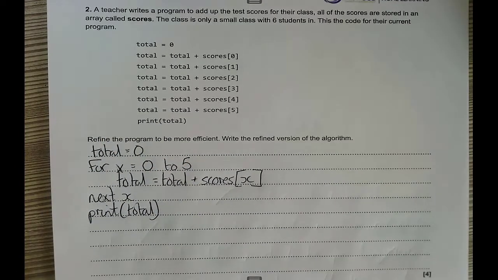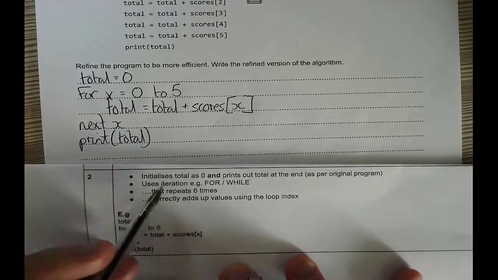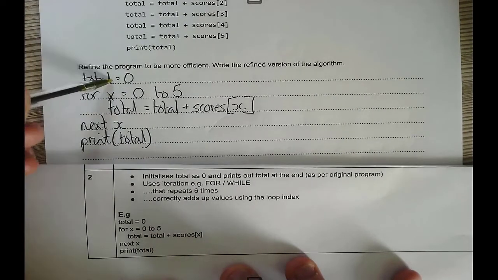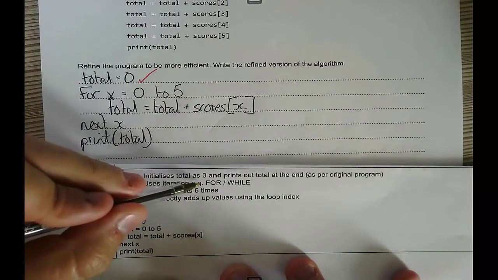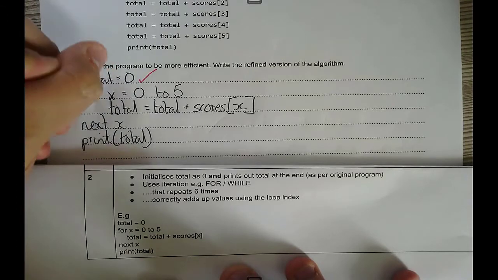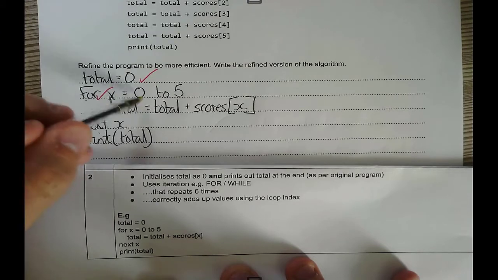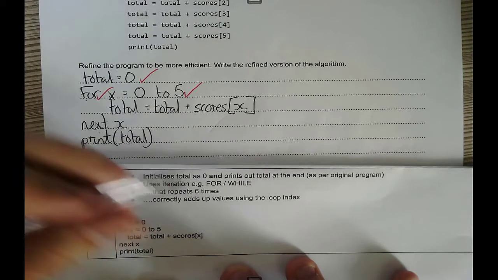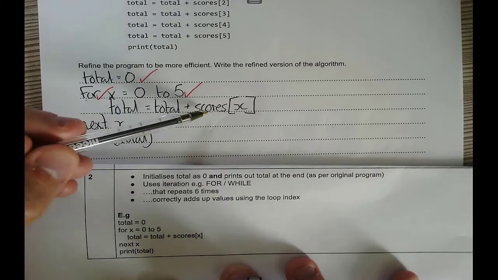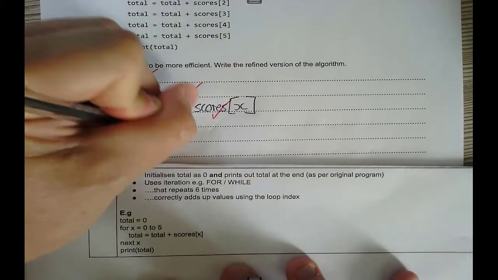So let's have a look at the mark scheme for this one, and then I'm going to show you how it can be done in a different way as well. So we've got one mark here, initializes total as 0 and prints out total at the end. Well, I've done that. Uses iteration, e.g. for or while. Well, I've got a for loop. I'm going to go through how you can do it with a while loop in a second as well. That repeats 6 times. Well, 0 to 5 inclusive is 6 times. Correctly adds up the values using the loop index. So you see there I've got scores x rather than scores 0 or whatever, so that does that correctly. So that gets my 4 marks.